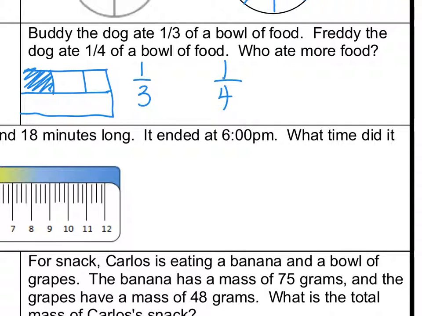Color in one of them. The bottom one, we're going to do fourths and color in one of them. And now it's plain to see that 1/3 is greater than 1/4. So final answer, who ate more food? We don't say 1/3, we say Buddy ate more food.